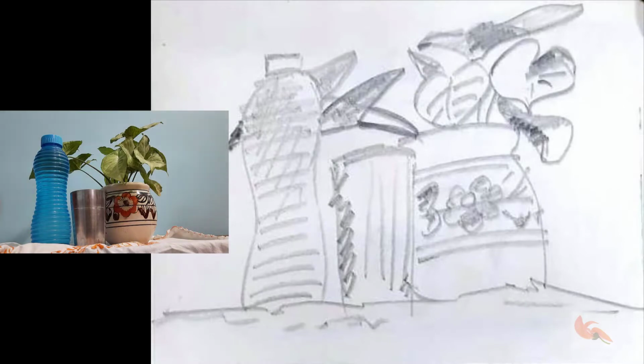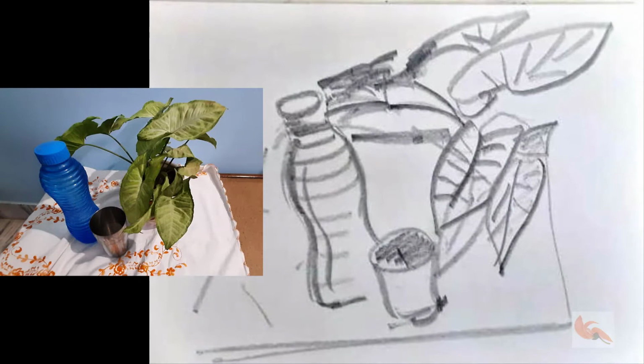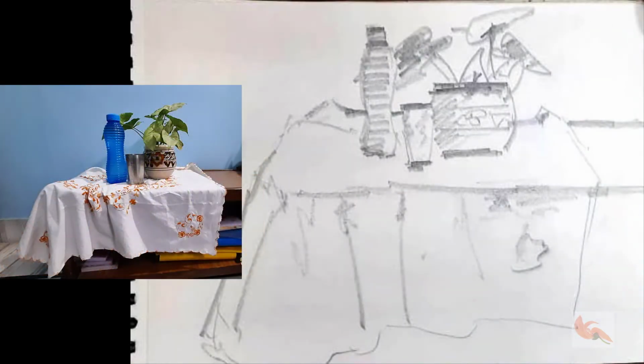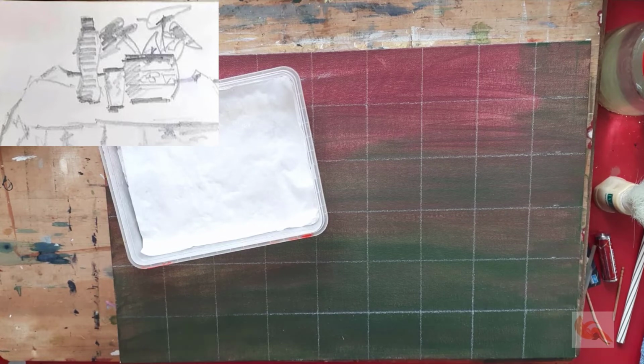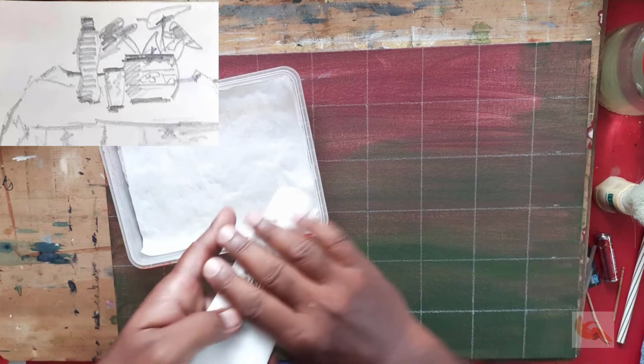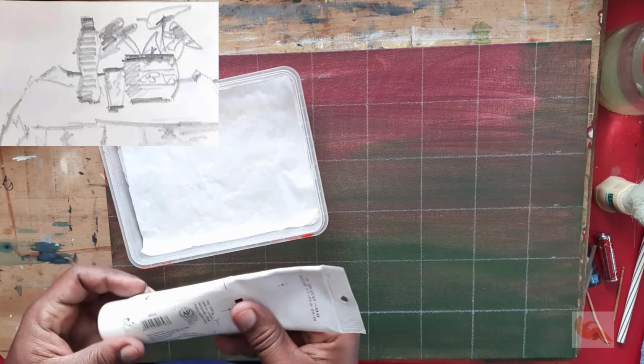I made 3 sketches from 3 different angles. I've tried to keep the compositional theories in mind as much as possible. Let me select this one for painting. While transferring the sketch onto our canvas, it's important that we preserve the ratio and angles. So first I'll transfer the sketch onto my canvas.